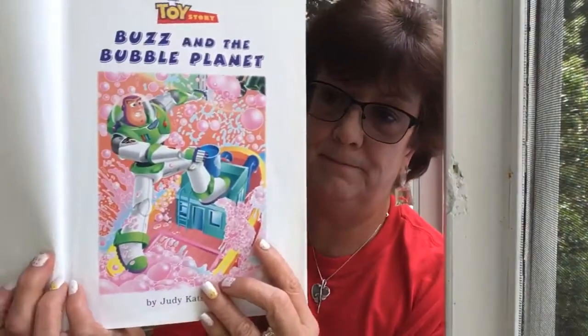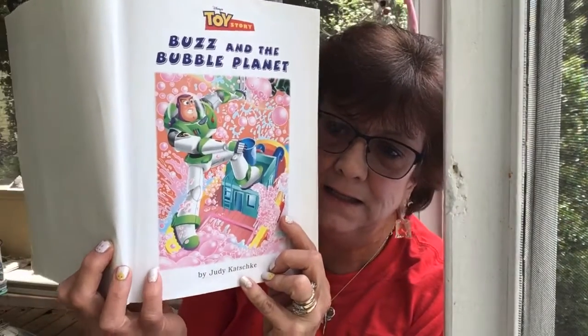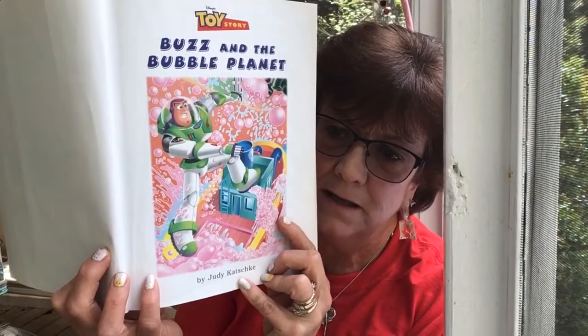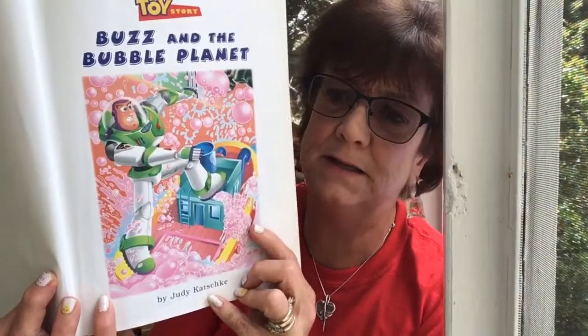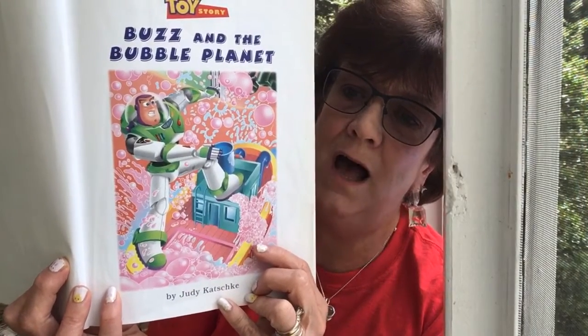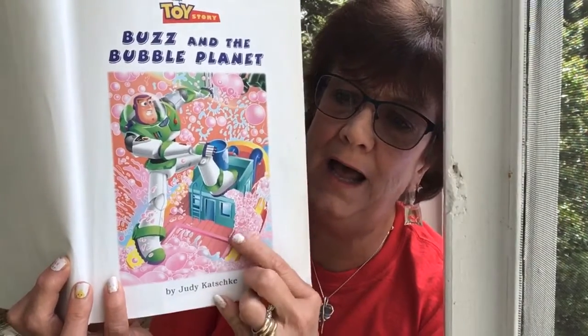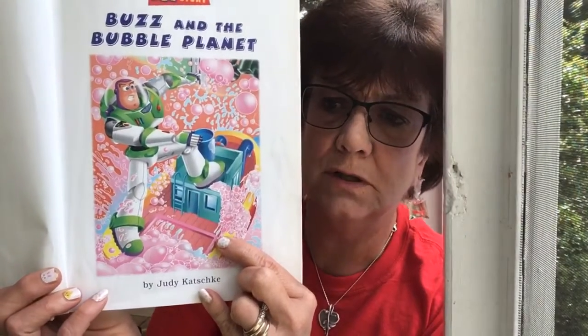So, here's a picture, Buzz and the Bubble Planet. Let's look at that picture. What do you think the story is going to be about? Look at Buzz. There's a lot of bubbles. And I see, it looks like a boat. Yeah, it looks like a boat all surrounded by the bubbles.